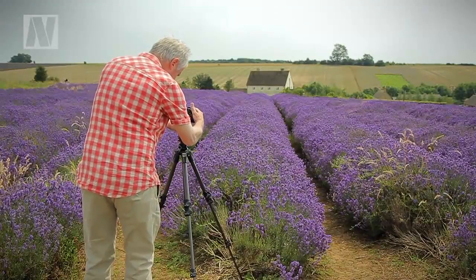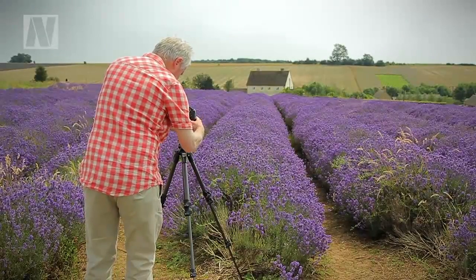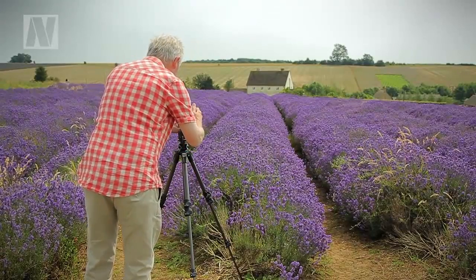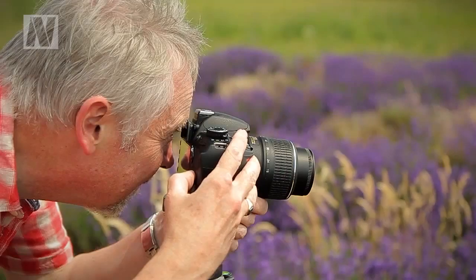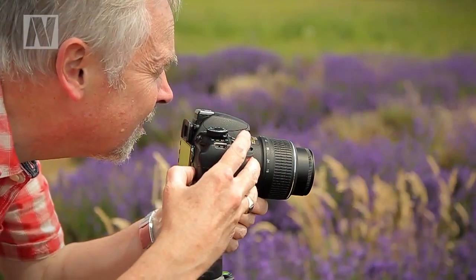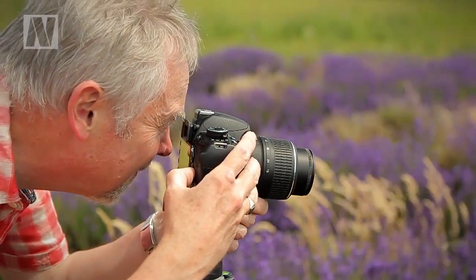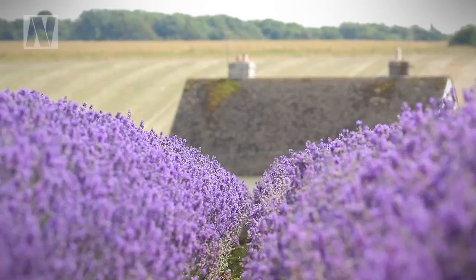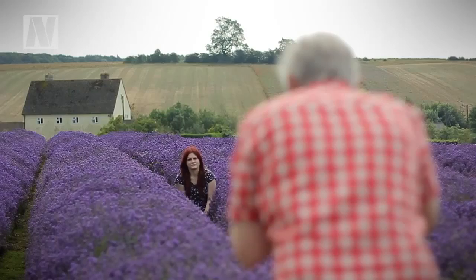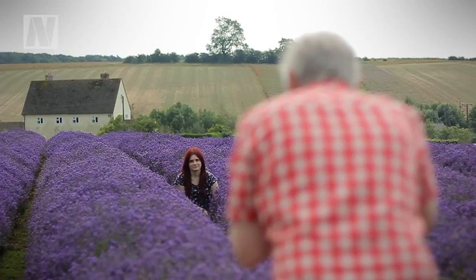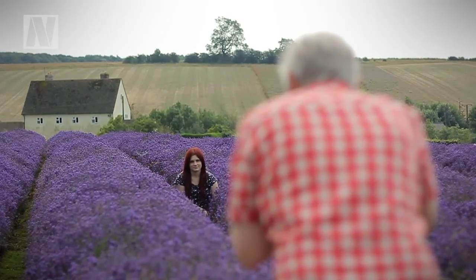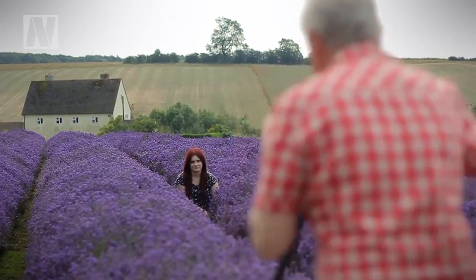Let's try this out. We'll use a tripod because using small lens apertures means slower shutter speeds, and we don't want to risk camera shake. A tripod also gives us time to think carefully about the composition. This shot works well because we've got a combination of foreground interest, the lavender plants closest to the camera, the converging lines created by the rows of lavender, and a building in the distance. This gives the picture depth and interest.